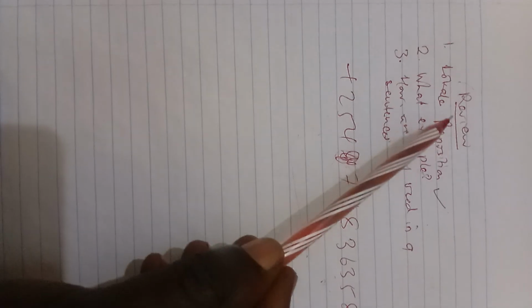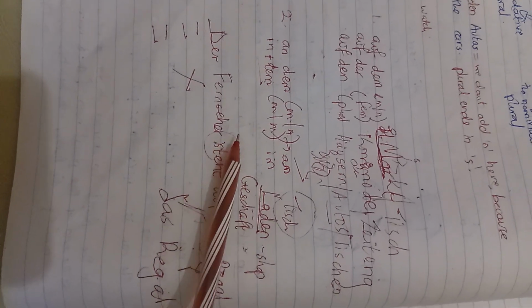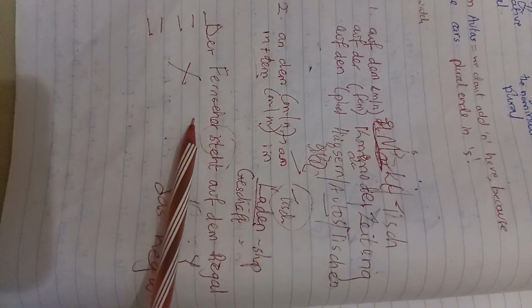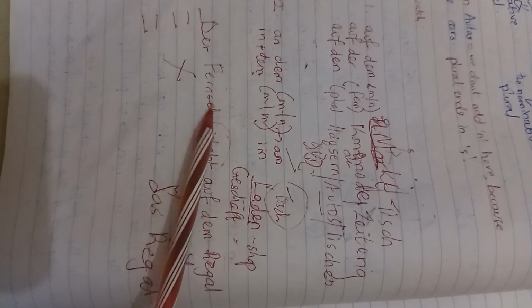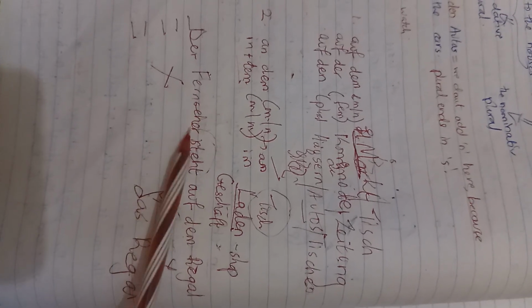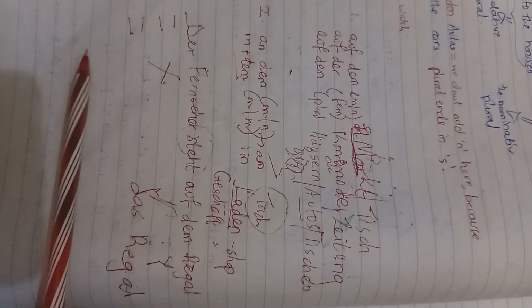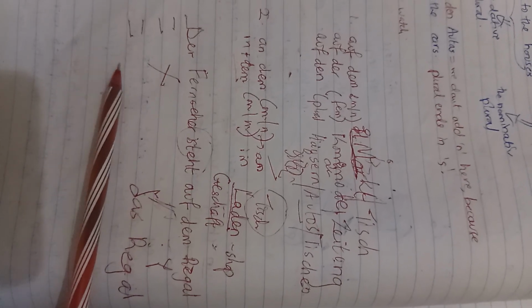So try to do it. What are local prepositions? What examples are there? How are they used in a sentence? That is the second assignment. The first assignment, which we gave, this is my teaching book, is to write 5 sentences about how things are positioned at your home. Like in my home, my study room where I am right now doing these lessons, we have the television standing on top of the shelf. So try to mention other things and try to find out how it is done.